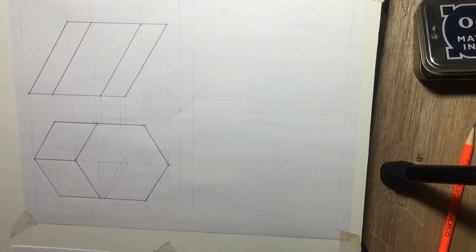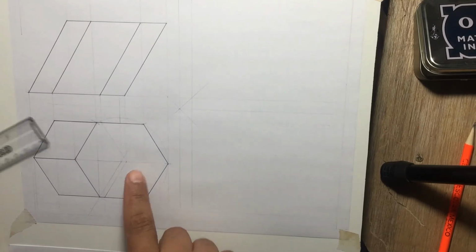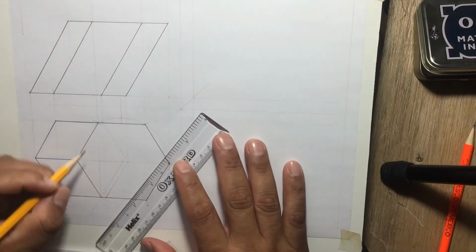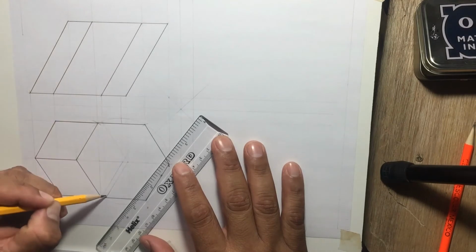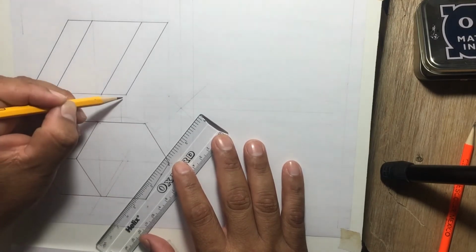So that is the hexagon, and then the other portion here is this point here and the bottom, and then the center, which is here.